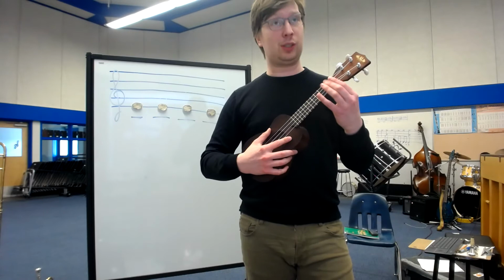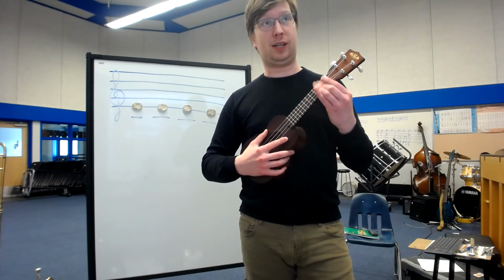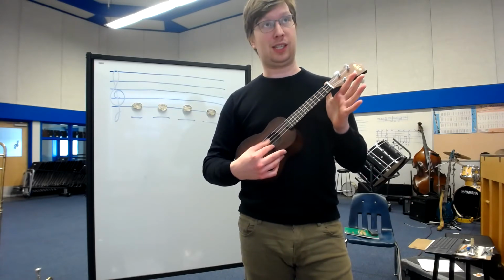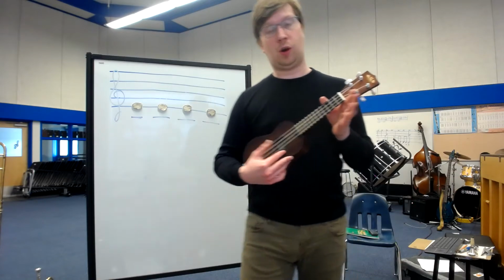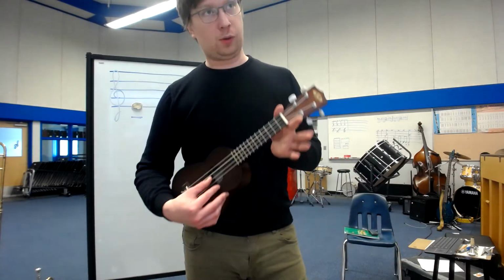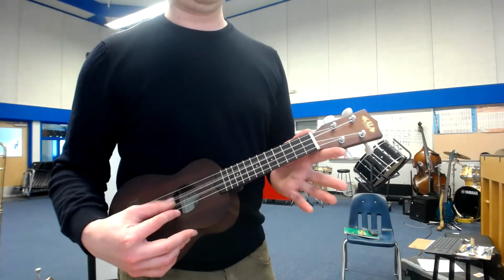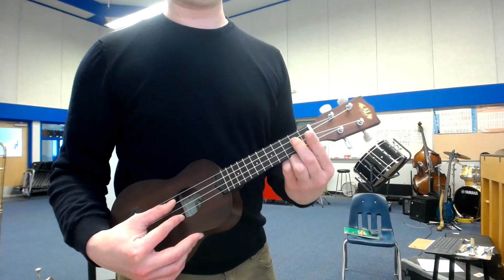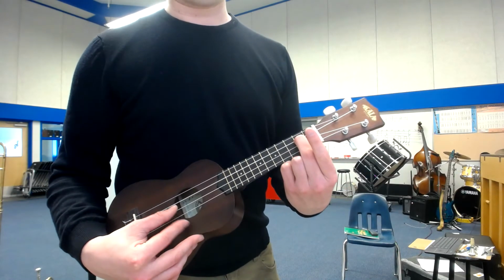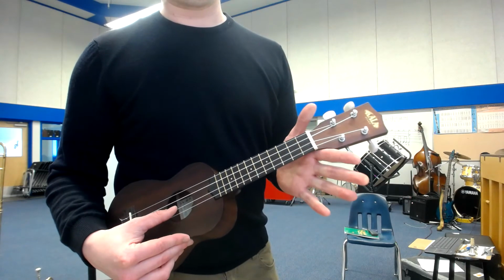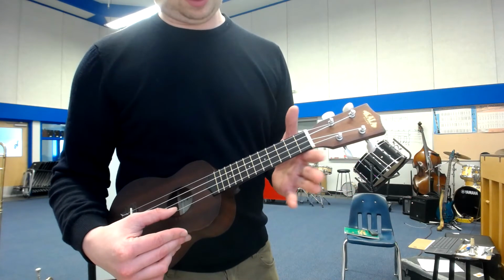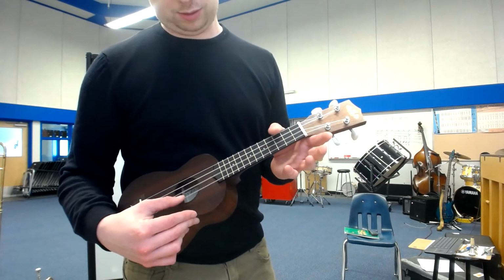So between C, D, and E, only one of them actually requires us to push down a fret on our ukulele. But C and E are both open strings, okay? So we have C, which is the second string, D, which was the second fret on the same string, and then E is the third string, okay?